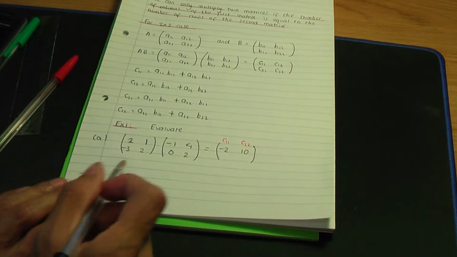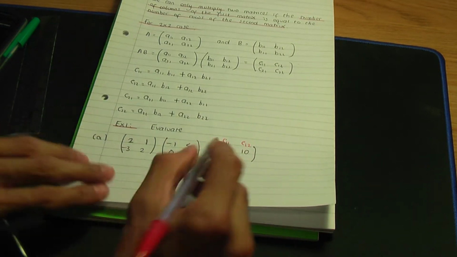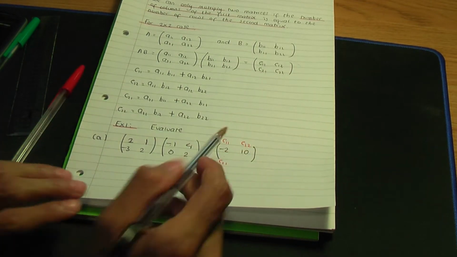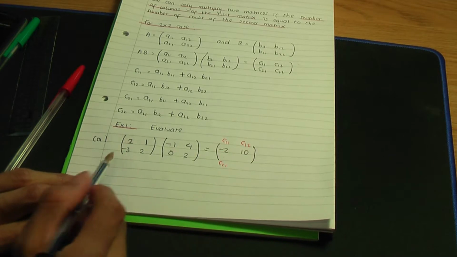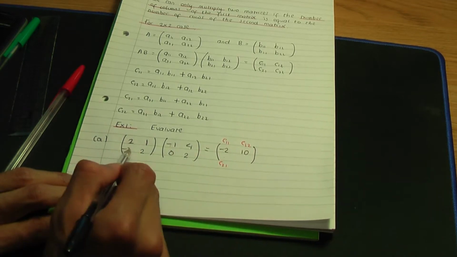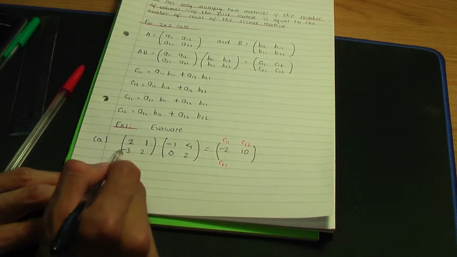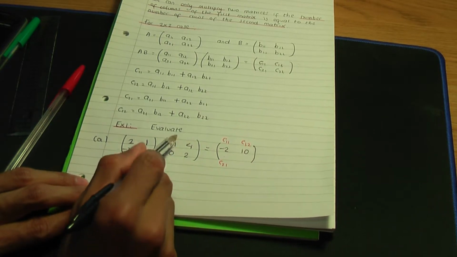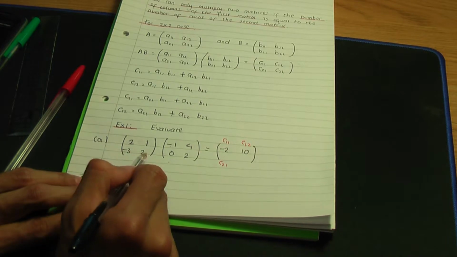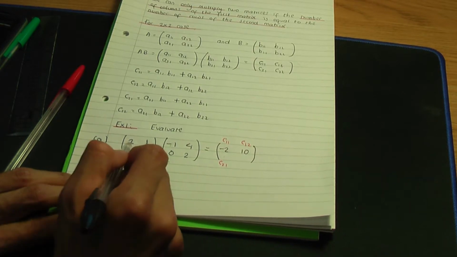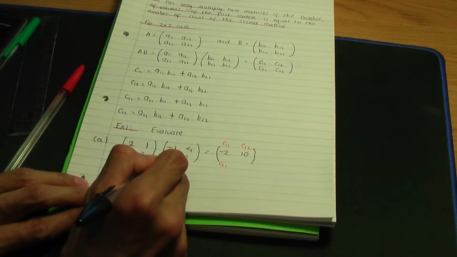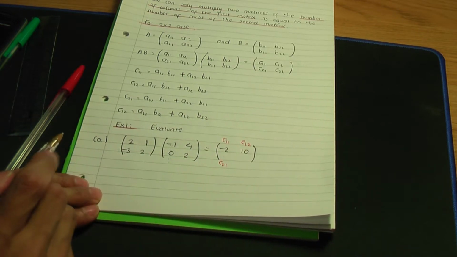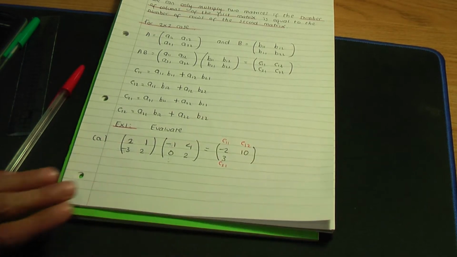Continuing forward, this element here is C21. Second row, first column. The first number, 2, is the second row of the first matrix. The second number, 1, is the column number of the second matrix. So row 2, column 1, let's multiply. Minus 3 times minus 1 is plus 3, plus 2 times 0 is 0, so the answer should be plus 3.